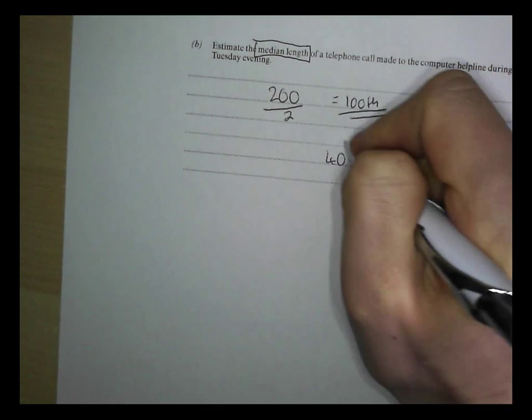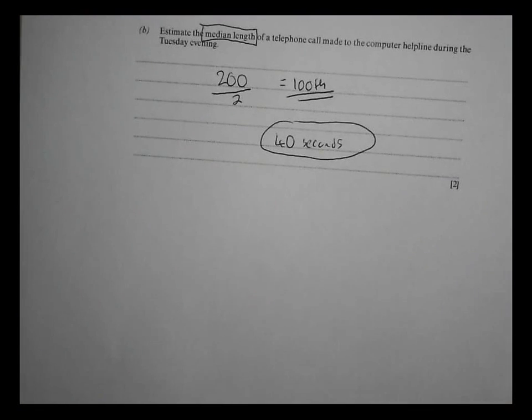So it's always worth having a quick look on your histogram to see if actually that's a little bit easier than it might be. Okay, see you in question 3.